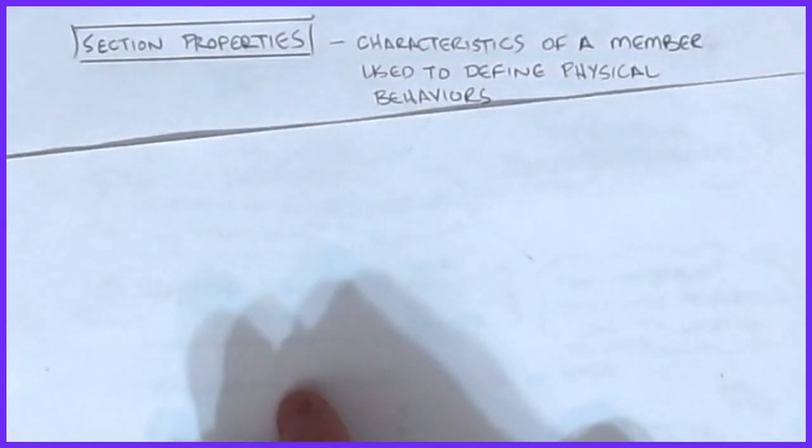But the way that we define section properties is characteristics of a member that are used to define physical behaviors. Factors like the width and the depth and the cross-sectional area and those kinds of things all have special meaning and are very important to us in our study of statics.